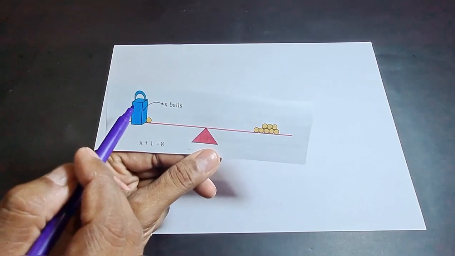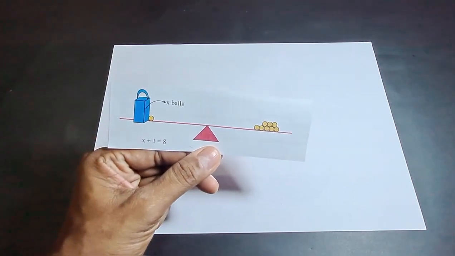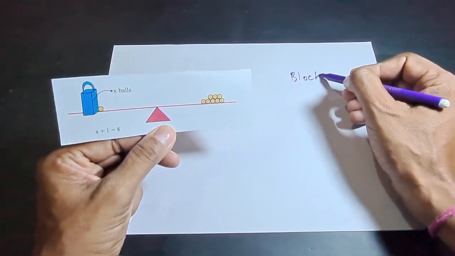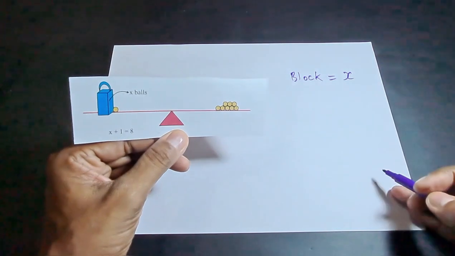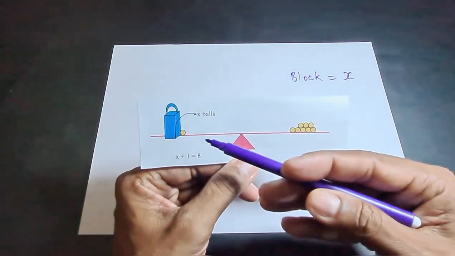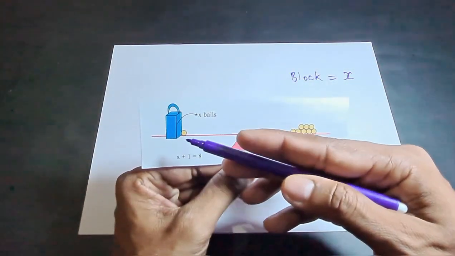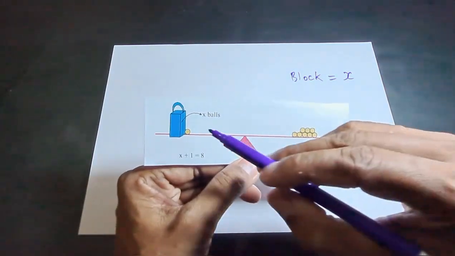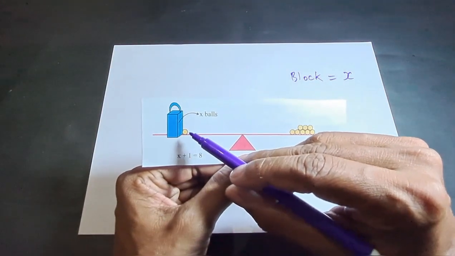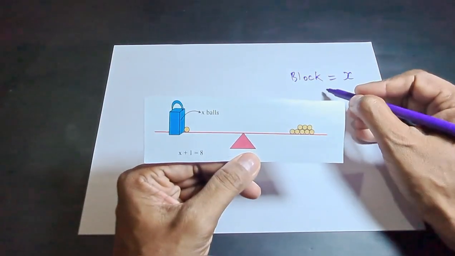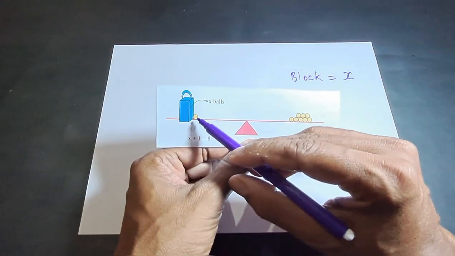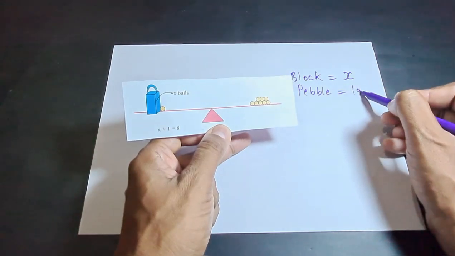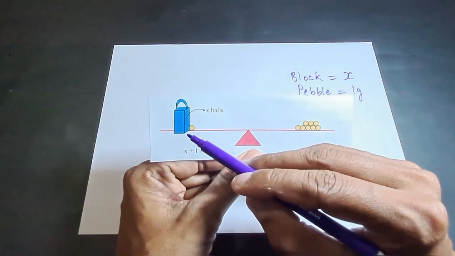You can take any weight like a cubical block of wood, and consider that this block is of weight x grams, and then you can use marbles, pebbles, or stones also, but they have to be of identical shape and size. So you can use pebbles. So one pebble weighs say 1 gram. So if you write pebble as 1 gram, then you can see on the left hand side the total weight is x plus 1.